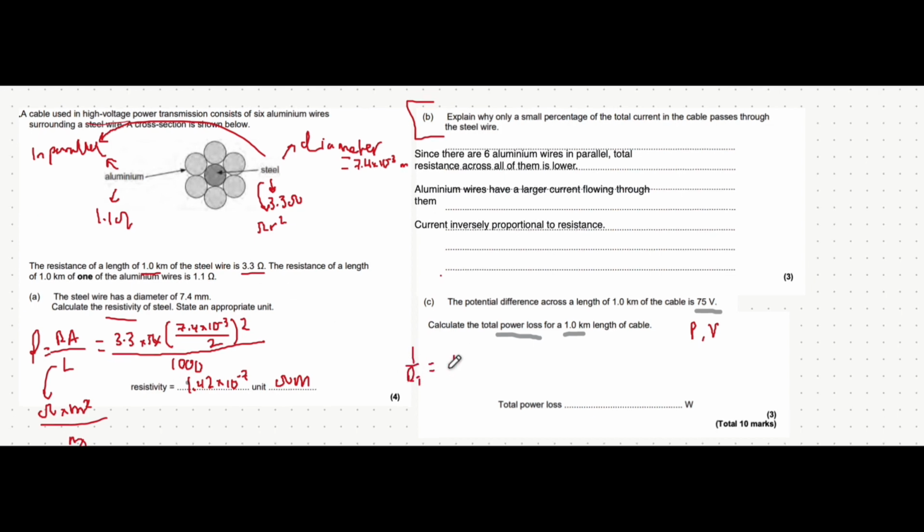1 over the total resistance is 1 over the first resistor plus 1 over the second resistor, for however many resistors there are in parallel. In this case, there's 1, 2, 3, 4, 5, 6 resistors in parallel plus this 7th one of steel. So let's try this out. We have 1 over the total resistance in this whole combination is 1 over the resistances of each of these aluminium wires, which is 1.1. So 1 over 1.1, and we add that 6 times because there's 6 of those aluminium wires.